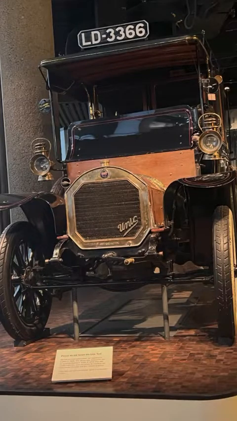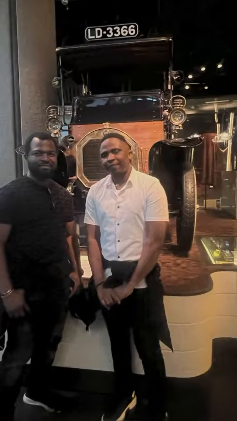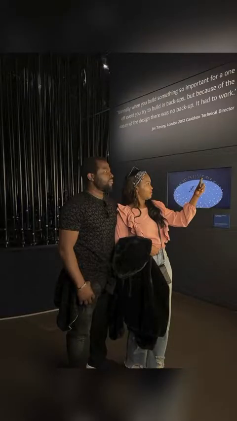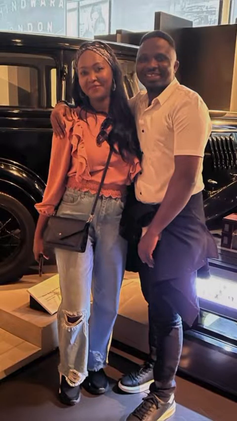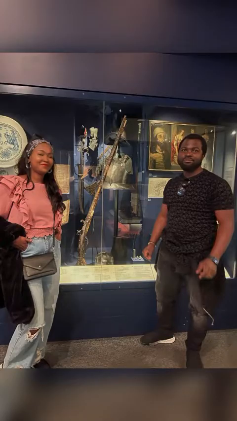Now, this is the first black taxi in the history of London. Yeah, this is one of the pictures I took in the cauldron. I think this is about it. So I'm just going to end with these amazing pictures.